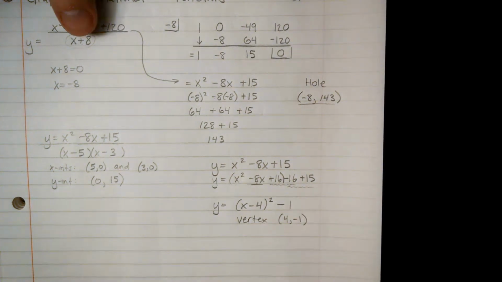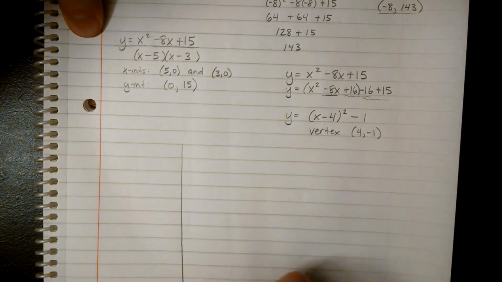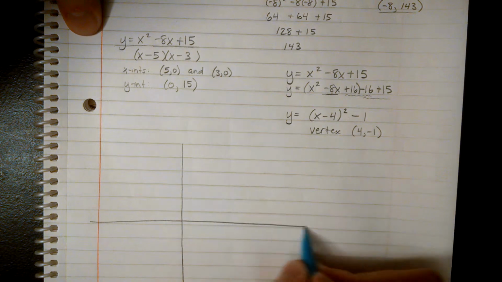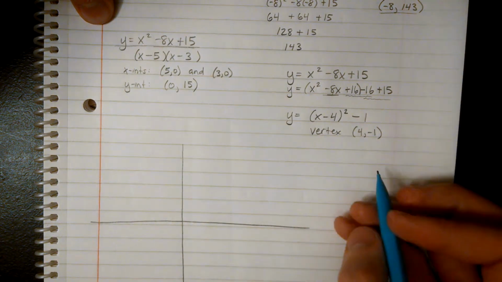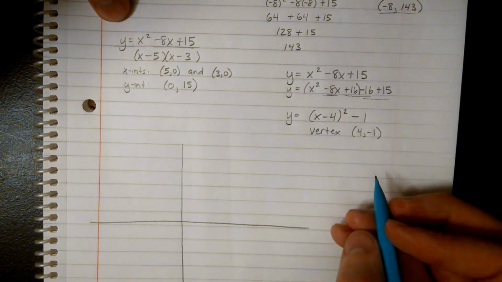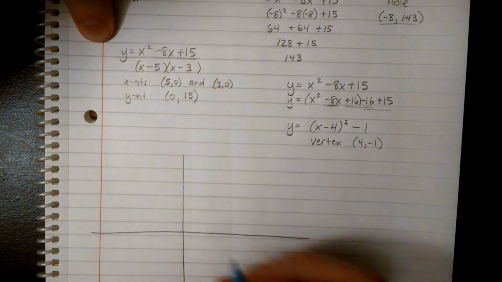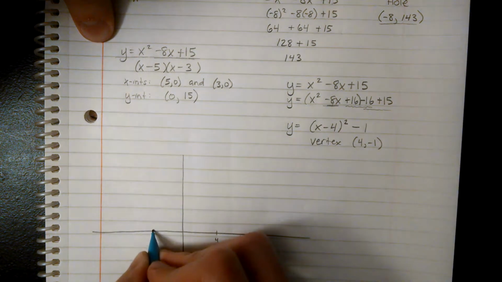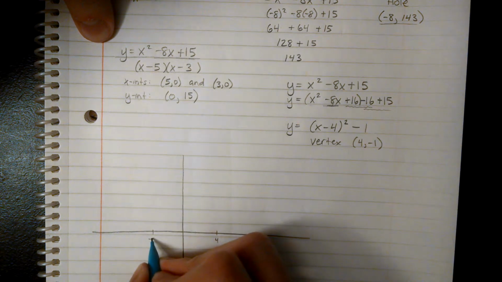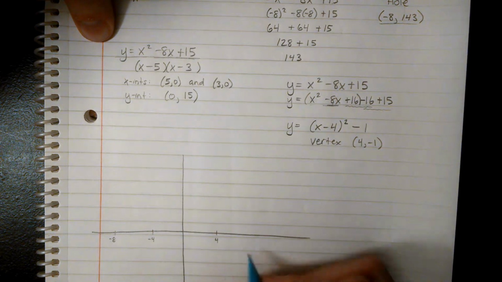And so, I got my hole, got my x and y intercepts, and know my vertex. I think I'm good to go ahead and sketch the graph now. So I'm going to come over here and make myself a little grid. But I'm not going to go crazy putting little tick marks on there, because I just want to label all of the points that I'm going to graph. Alright, so I got my vertex. I'm going to call this right here 4. Come over here and put negative 4, negative 8.